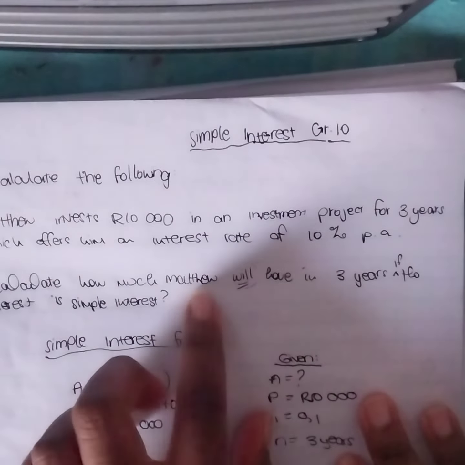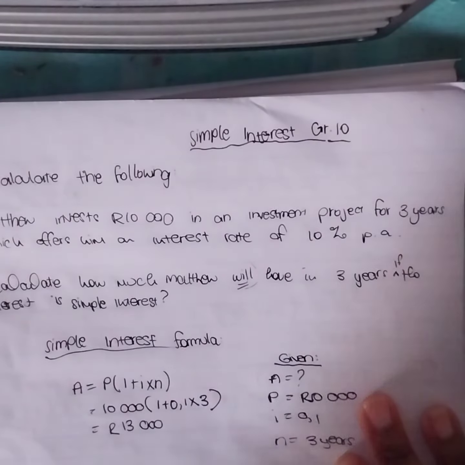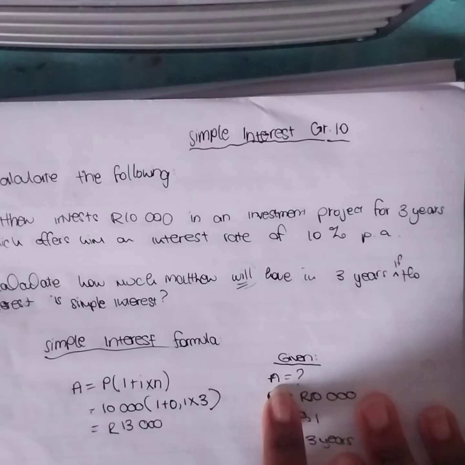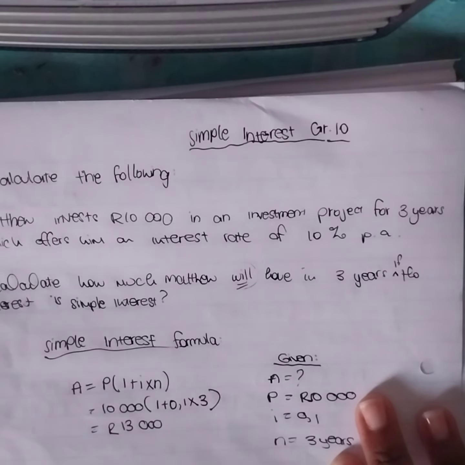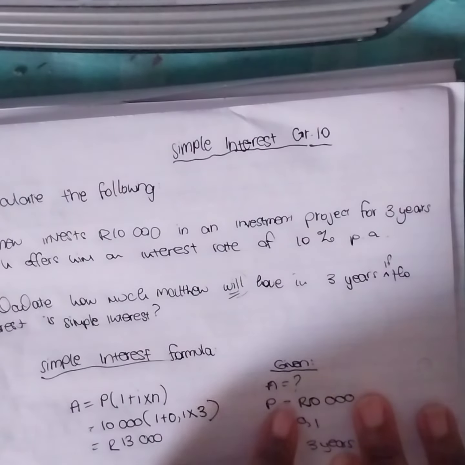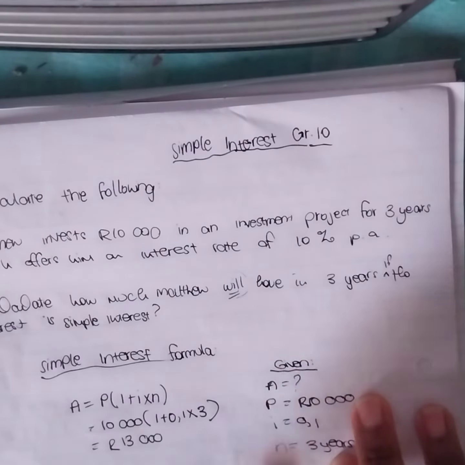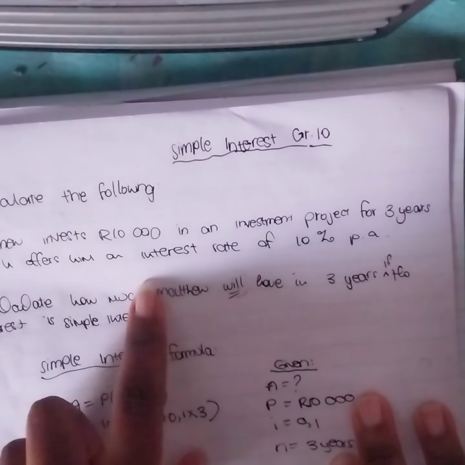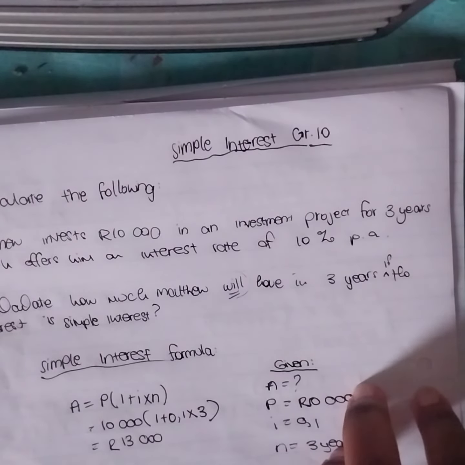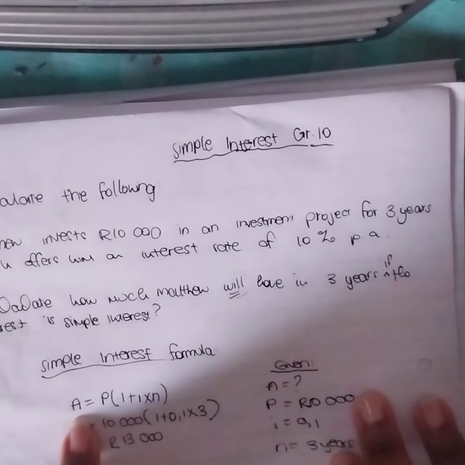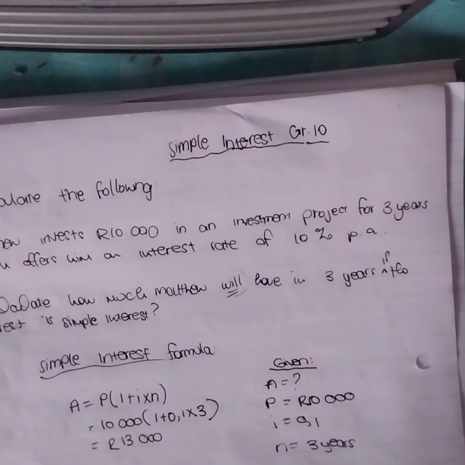They say how much Matthew will have. Will is a future tense. It means that you're going to have to calculate your A, your accumulated amount. Your accumulated amount is your future value, which is your A, which I put a question mark next to, because that's what they say, calculate how much Matthew will have. Will is giving you future, and your accumulated amount is always your future value. And always write down your given.